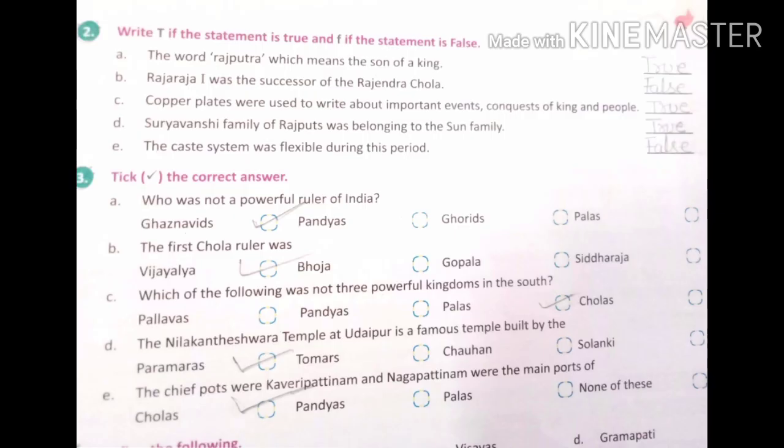Write T if the statement is true and F if the statement is false. So the first one is, the word Rajputra means the son of a king. Yes, true. Next, Rajaraja I was the successor of Rajendra Chola. False. Rajendra Chola was the successor of Rajaraja I. So this one is false. The third one, copper plates were used to write important events, conquests of kings and people. Yes, true.